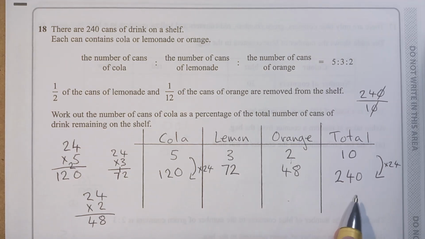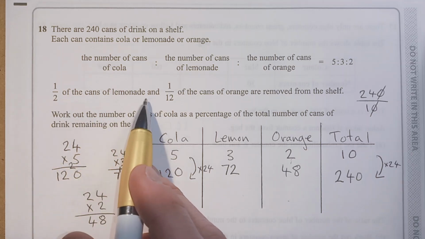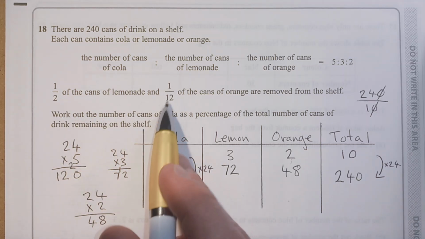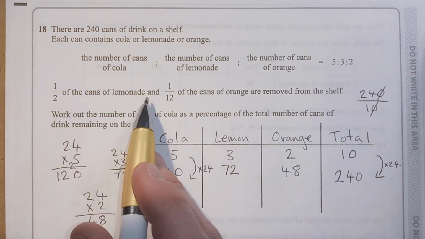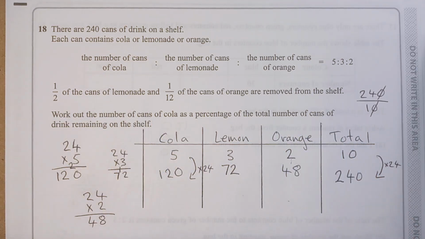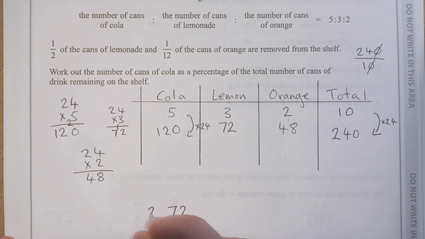So now we've got that, we can start to look at what happens here. So half of the cans of lemonade and a 12th of the cans of orange are removed from the shelf. Well, let's find out how much half of the cans of lemonade are. So lemonade, 72. We want half, so we're going to divide that by 2.